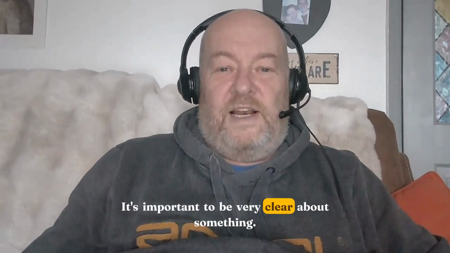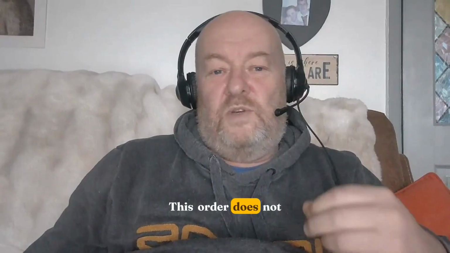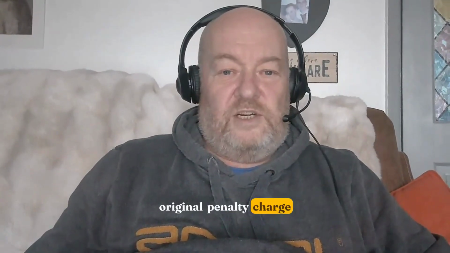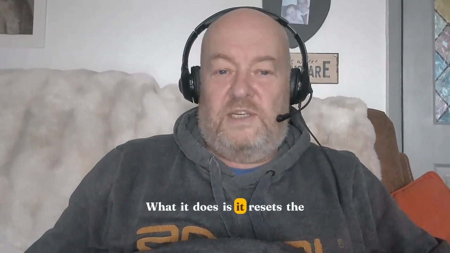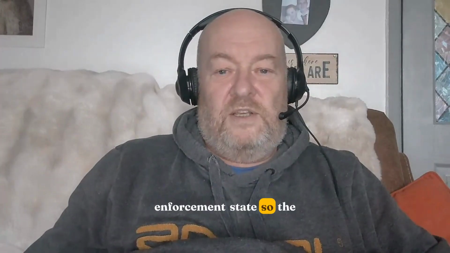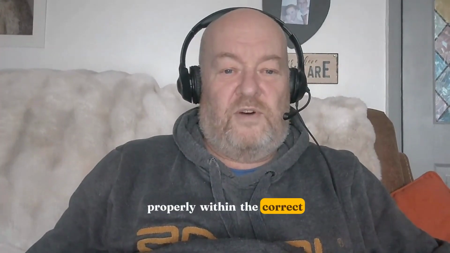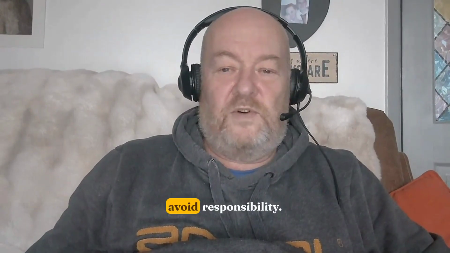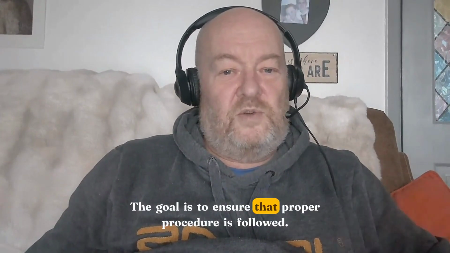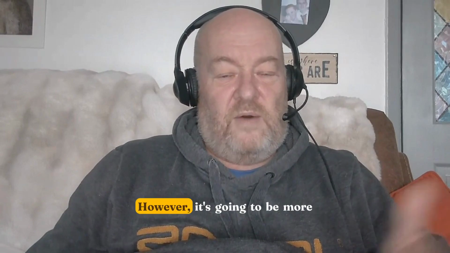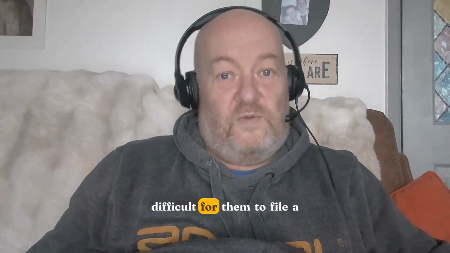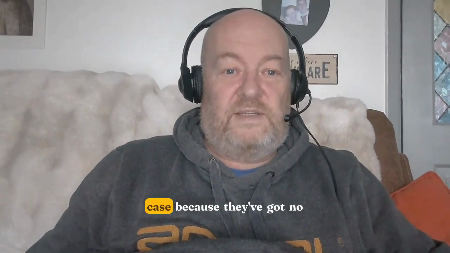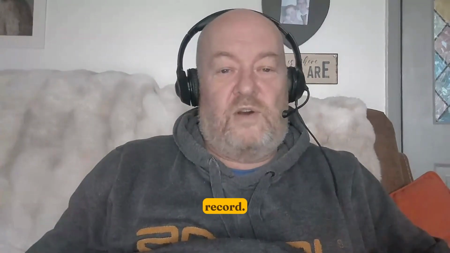It's important to be very clear about something. This order does not automatically cancel the original penalty charge itself. What it does is reset the enforcement stage, so the matter can be addressed properly within the correct procedure. That distinction is important because the goal here isn't to avoid responsibility. The goal is to ensure that proper procedure is followed. However, it's going to be more difficult for them to file a case because they've got no record.